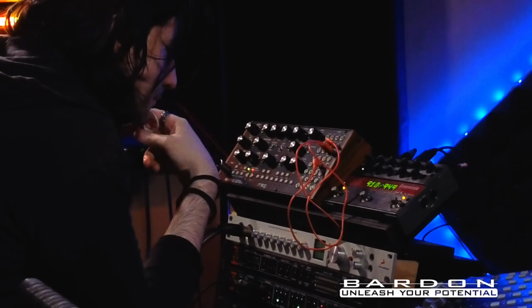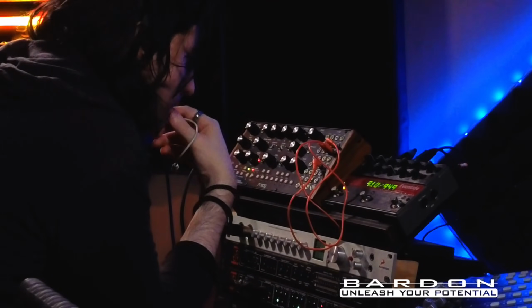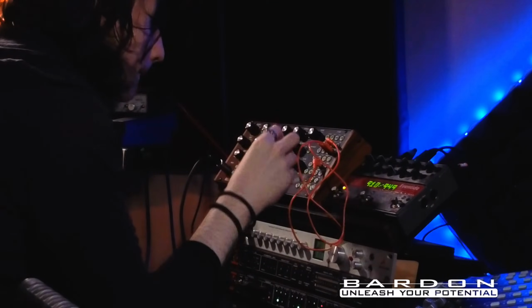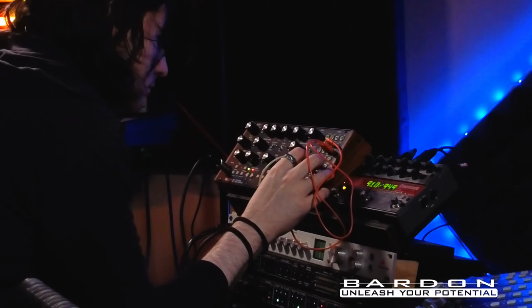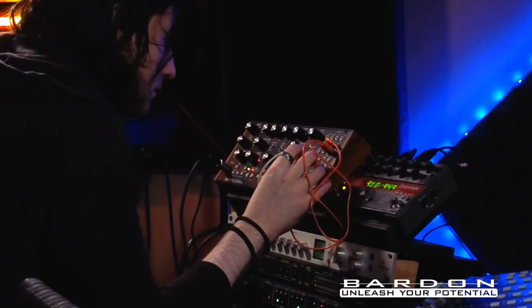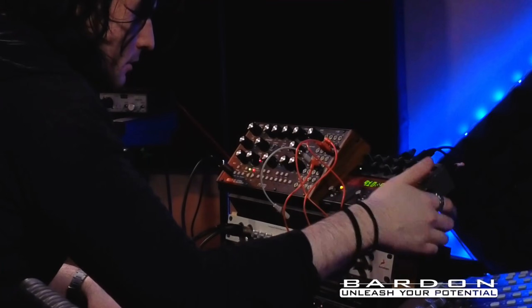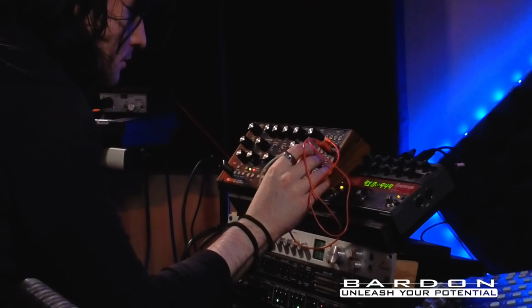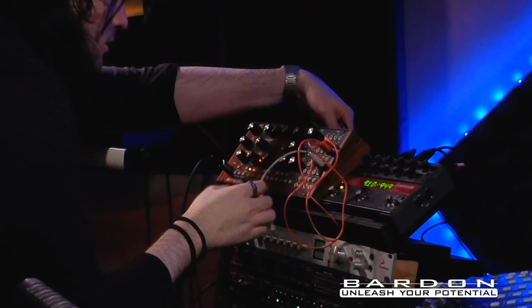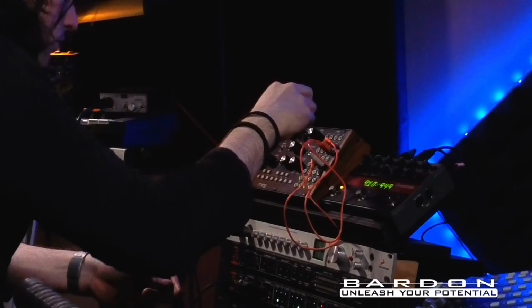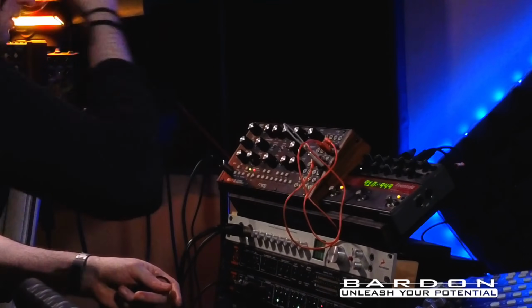This mix 2. Where the hell is it? See, is this multi 1? No. It's, oh, damn it. There's this mix, sorry. Output of this mix is gonna go into the rate of the LFO. Let's see.